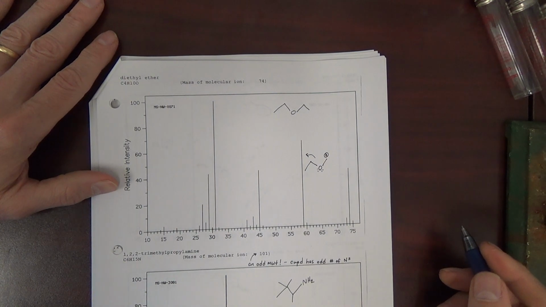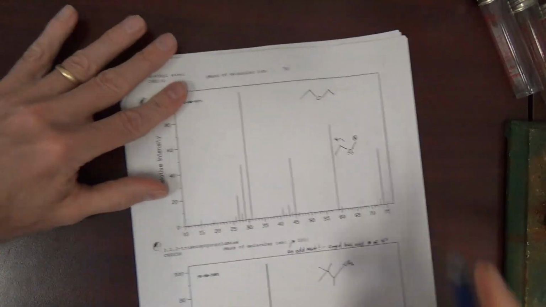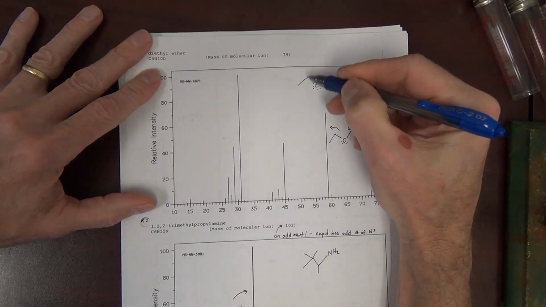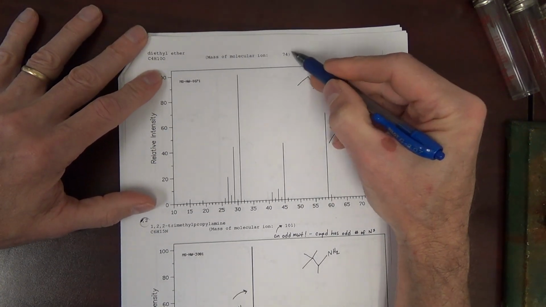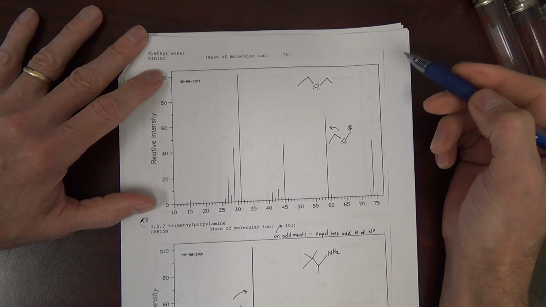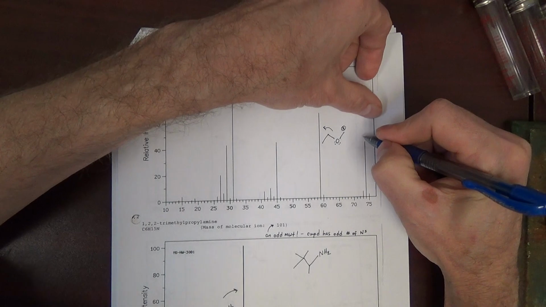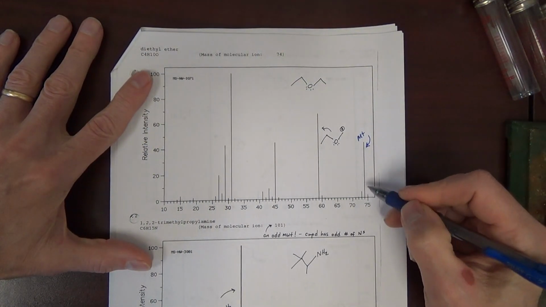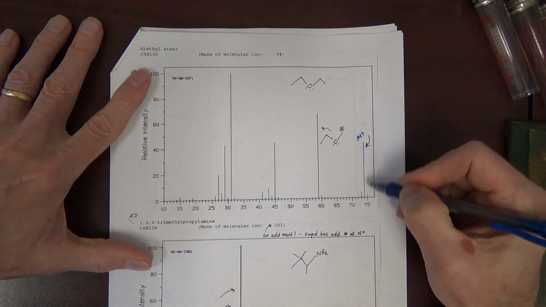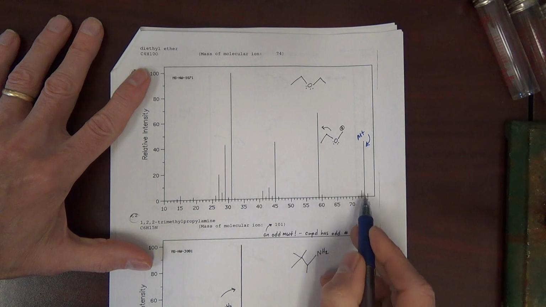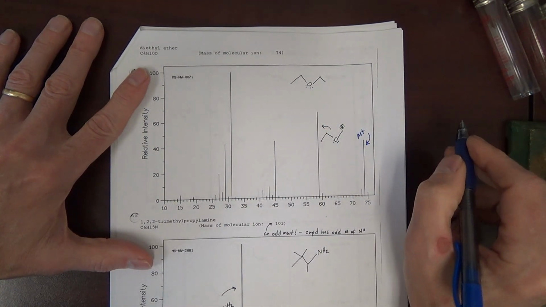Let's look here at another compound. Now this is an ether. Molecular weight is 74. That's a nominal mass. We're not considering any carbon isotopes. Do we have a 74? Yes. So we have our M+, molecular ion that survived long enough to hit the detector and registered a peak. The rest would be fragments of this.